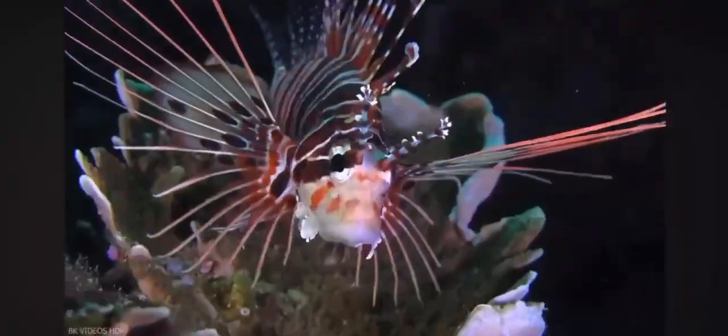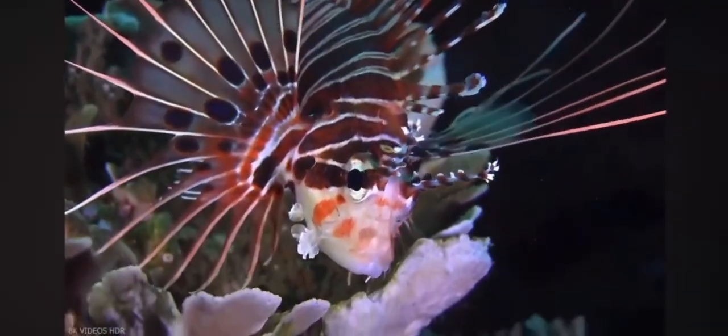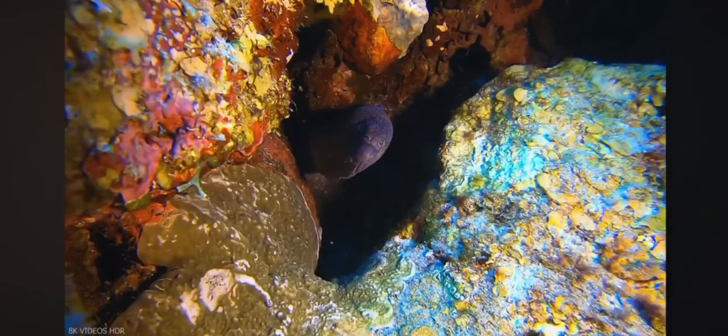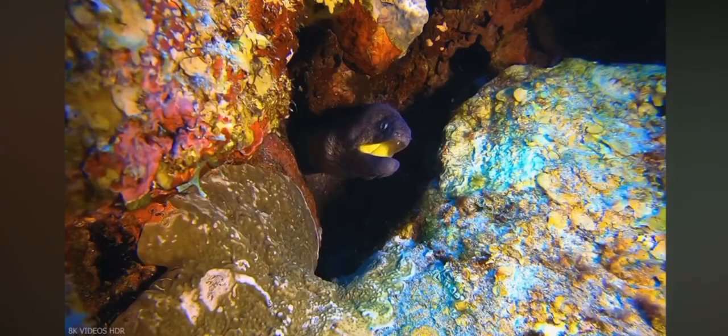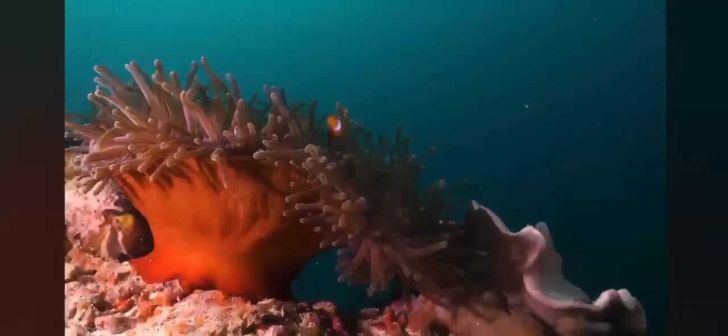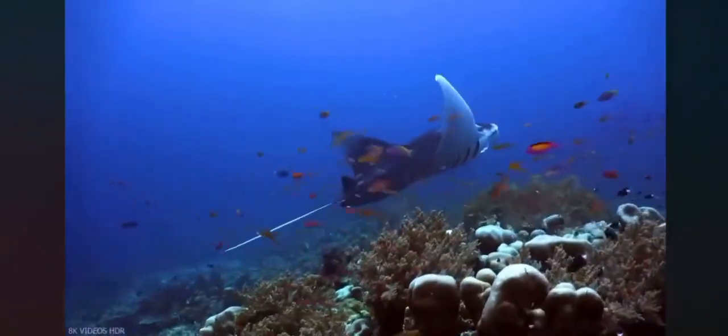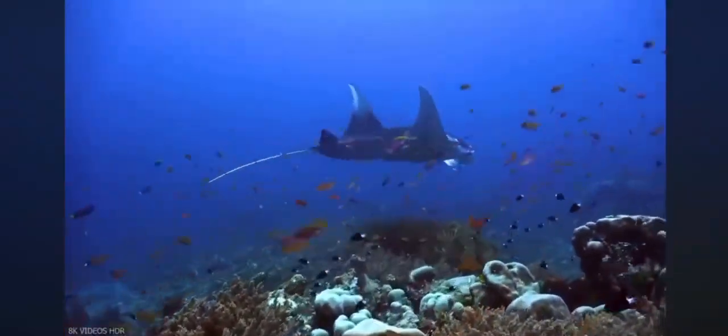Now let's dive into currents, the ocean's conveyor belts. Currents are driven by two main forces: wind and density differences in water. Surface currents like the powerful Gulf Stream are wind-driven, while deep ocean currents are powered by thermohaline circulation.